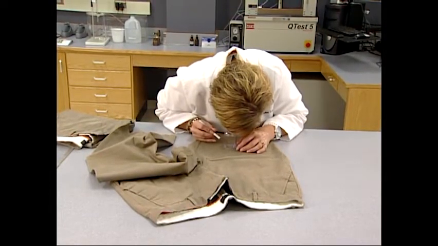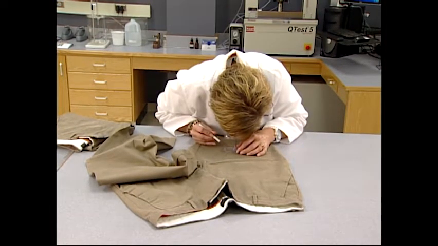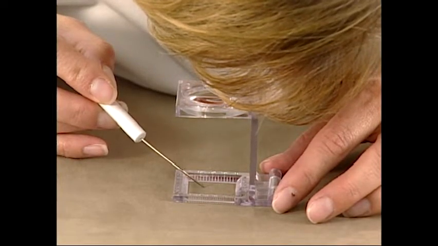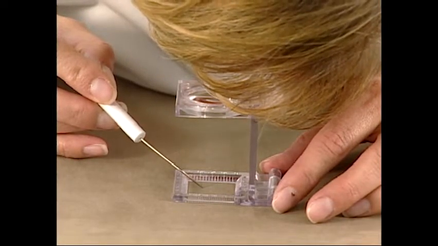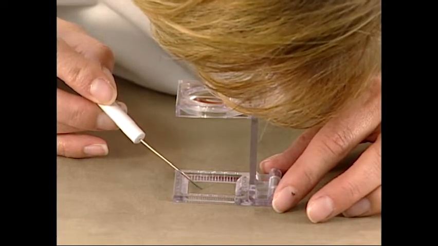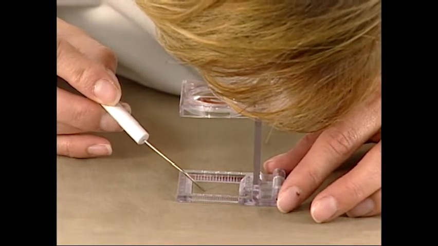ASTM test method D3775, warp end count and filling pick count of woven fabric, gives clear instructions on how to measure these numbers. Depending on the width of the woven sample analyzed, the density of the yarns, or the complexity of the pattern, more than 1 inch may be counted in each machine direction.